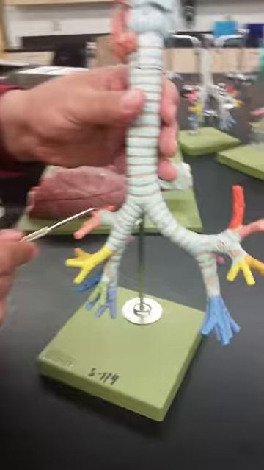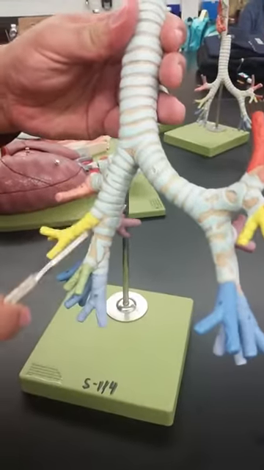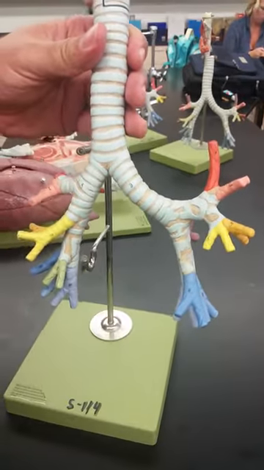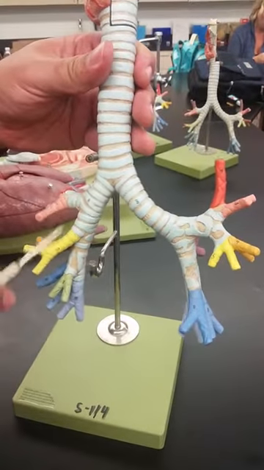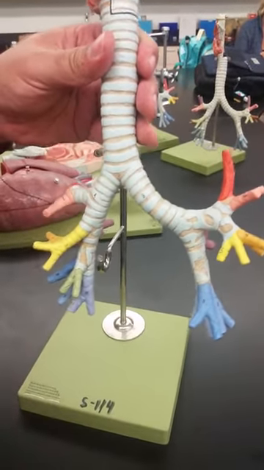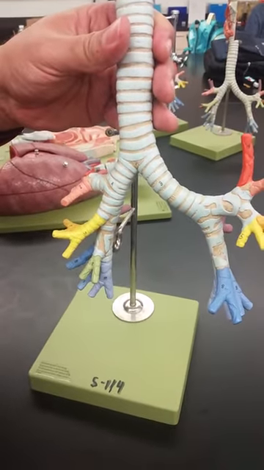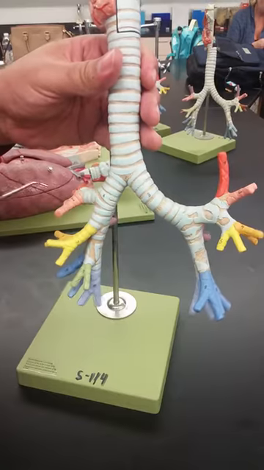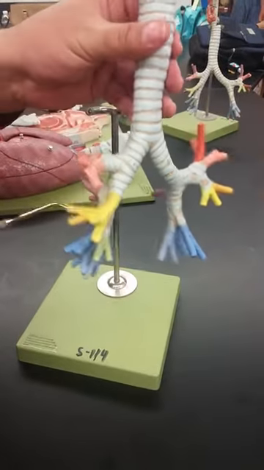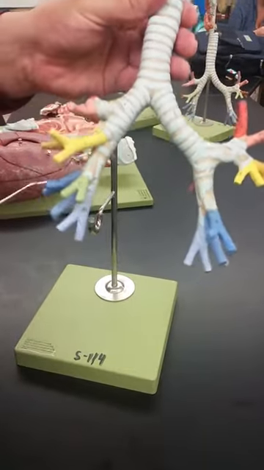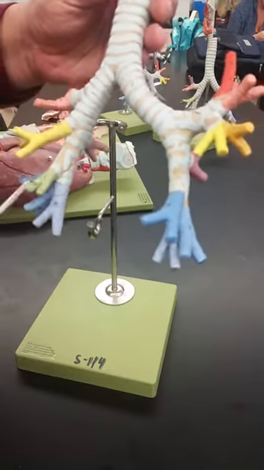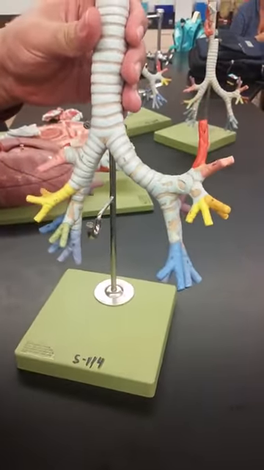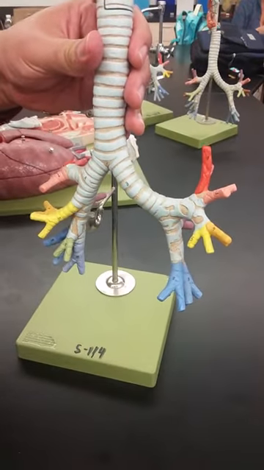And then you have the secondary bronchi: 1, 2, 3 in the right, and only 2 in the left. These are the secondary bronchi, and they correspond to the number of the lobes of the lung that we will see in the next model. Then you have the tertiary, which are all these yellow, orange, blue, purple, green. This is all the tertiary, and this will correspond to the number of the lobules.